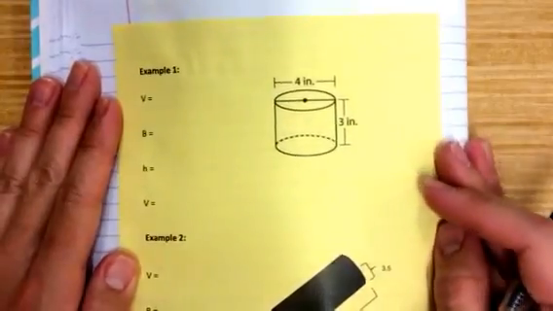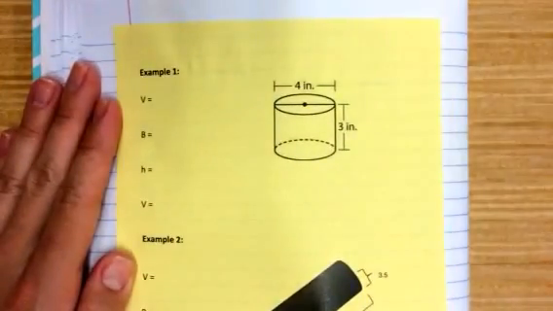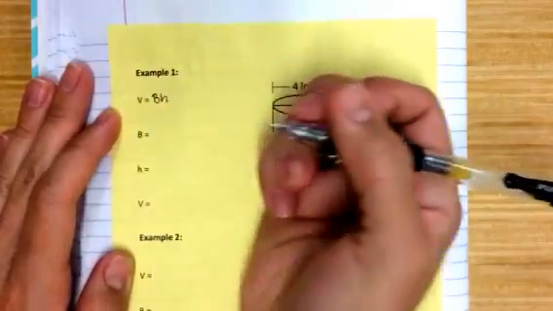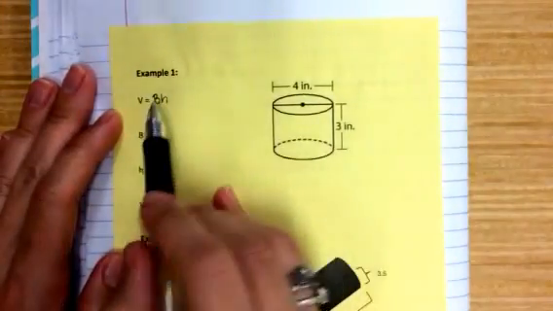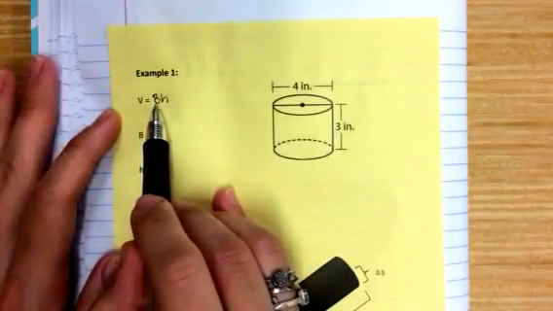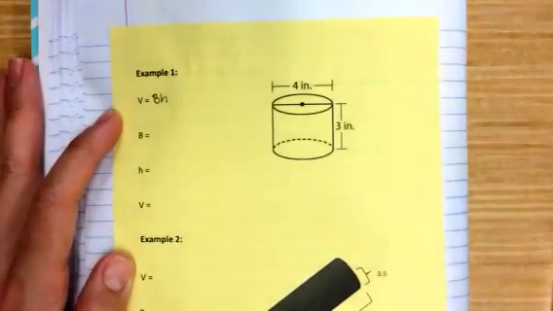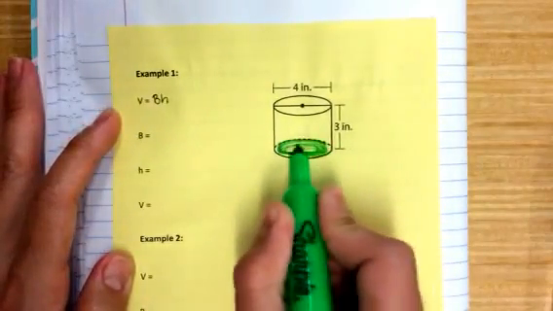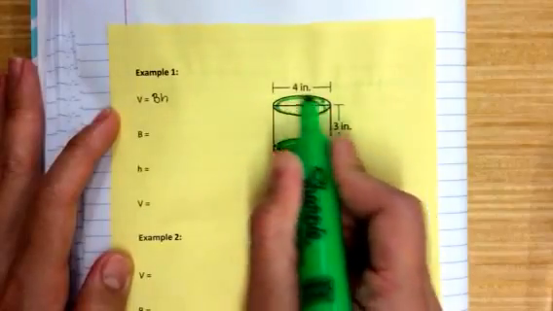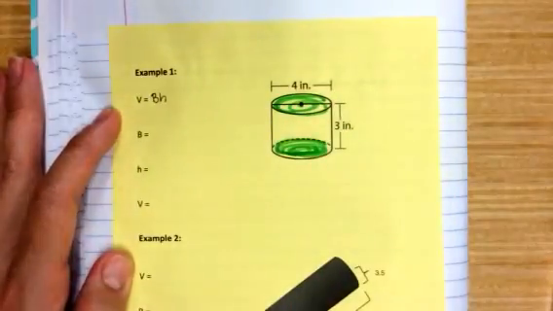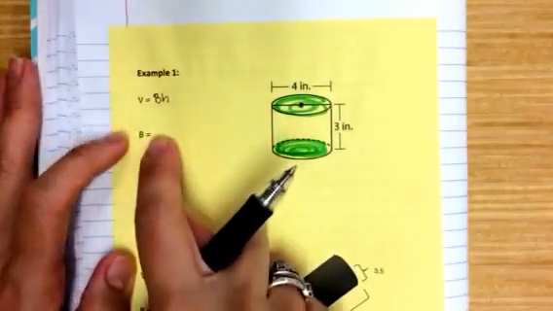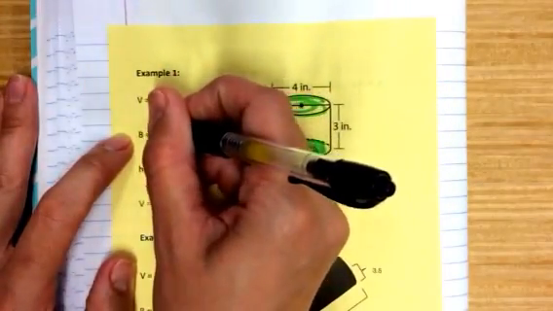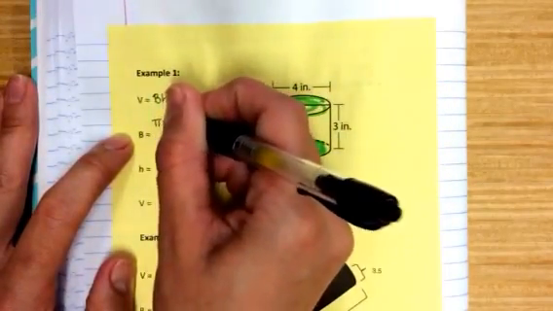Here we go, example 1. Now the very first thing that we need to do is just go ahead and write down the formula for volume, which is capital B, which means area of the base, times the height. I'm going to go ahead and shade in my bases, which are circles. So I know that in order to find capital B, I need to find the area of a circle, which is pi r squared.